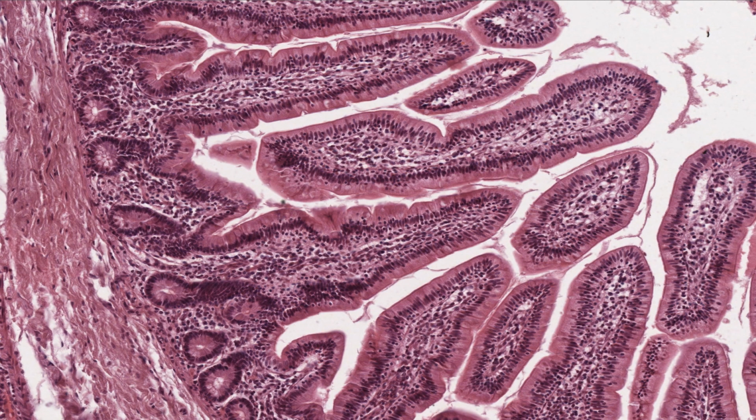Lymphocytes are the predominant immigrant cells, but there are also eosinophils, macrophages, and plasma cells. Don't worry about sorting out these cell types. For now, just note the abundance and diversity of cells in this connective tissue.